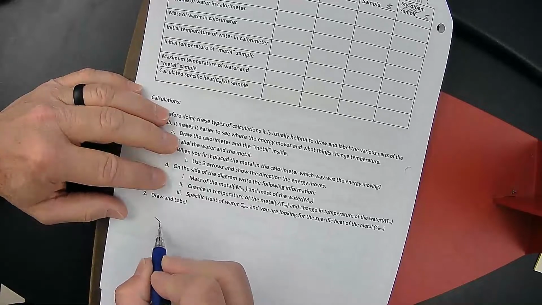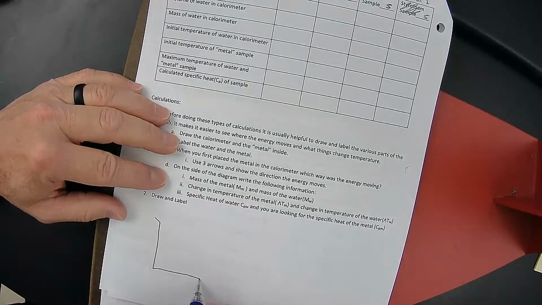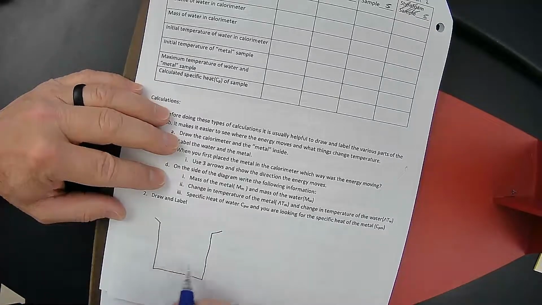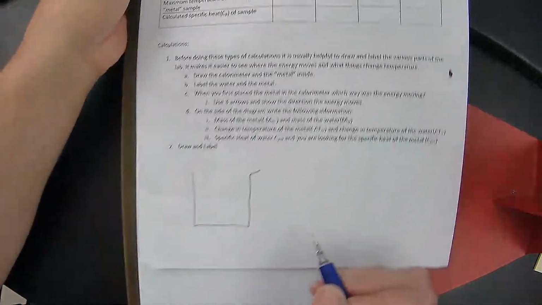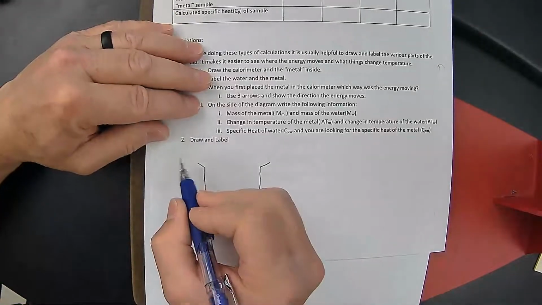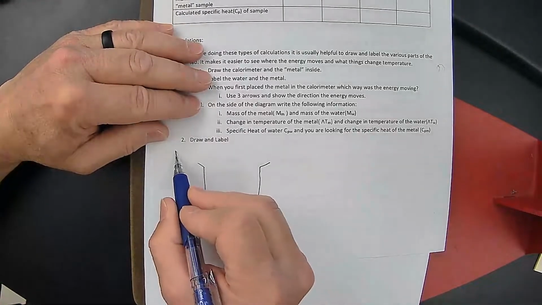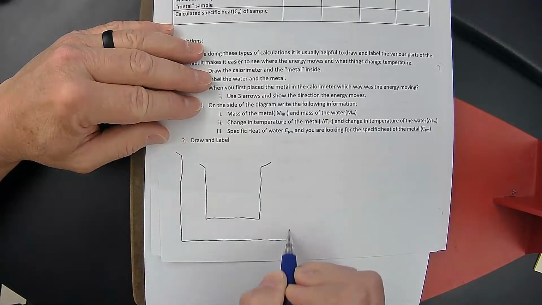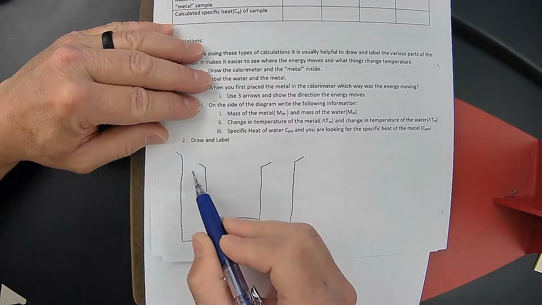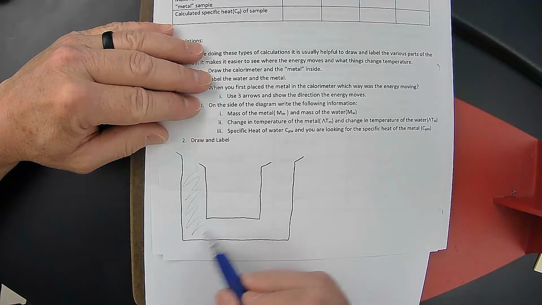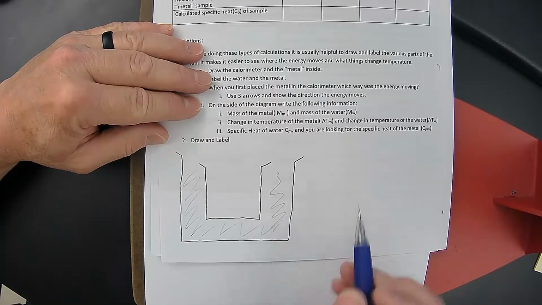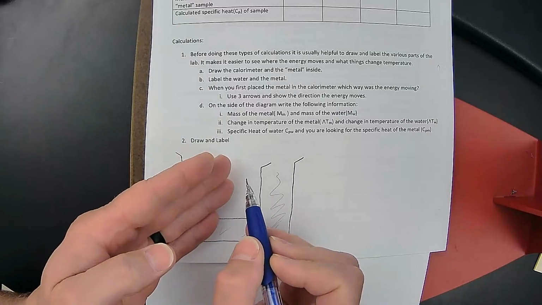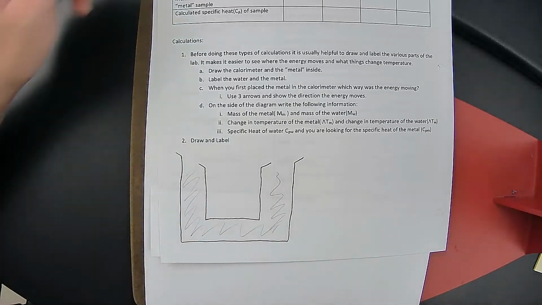And the important thing about the calorimeter is that we are trying to isolate whatever takes place inside this calorimeter in order that no energy will be coming in or out of the calorimeter. It is essentially a fancy ice chest. And in this area right here is styrofoam, not allowing any energy from the outside to get in or energy from the inside to get out.